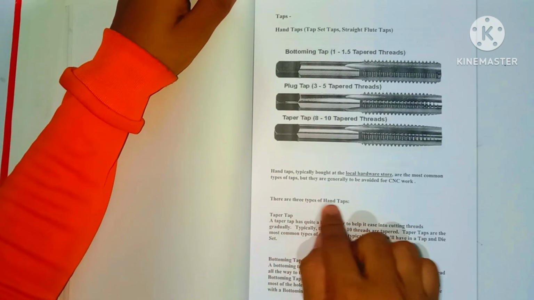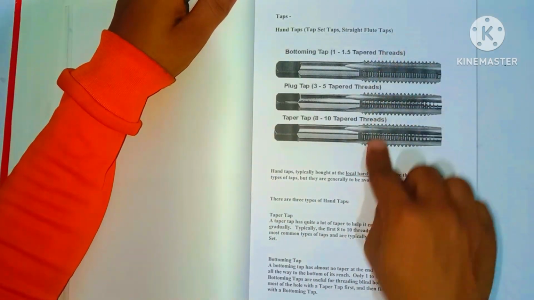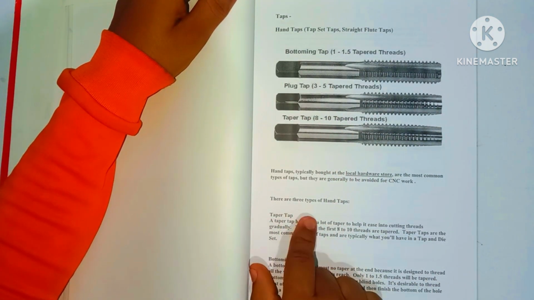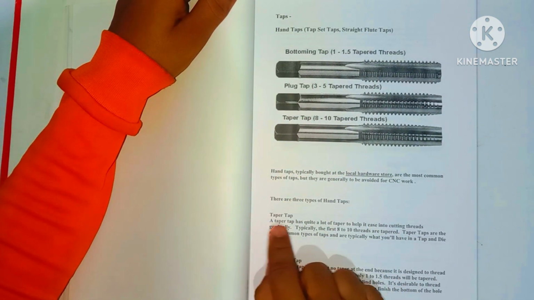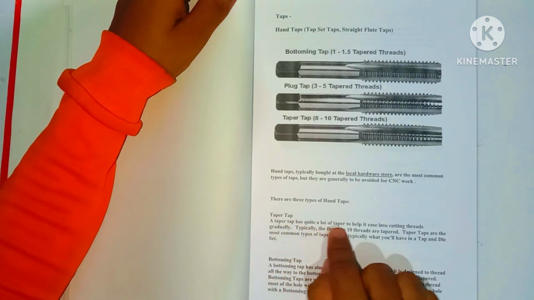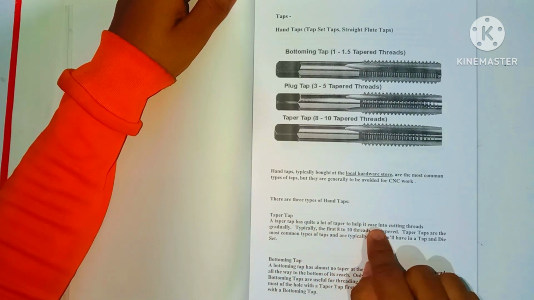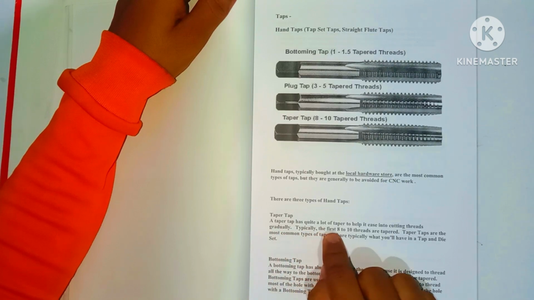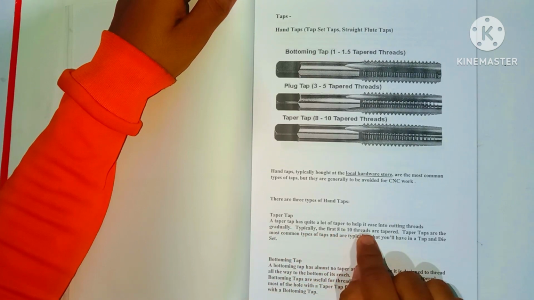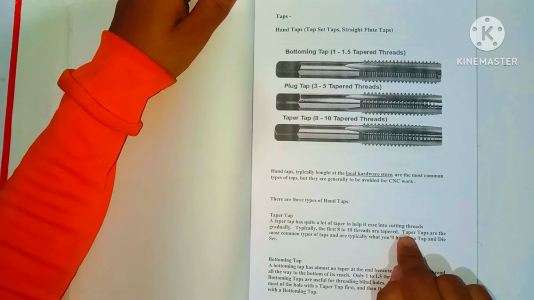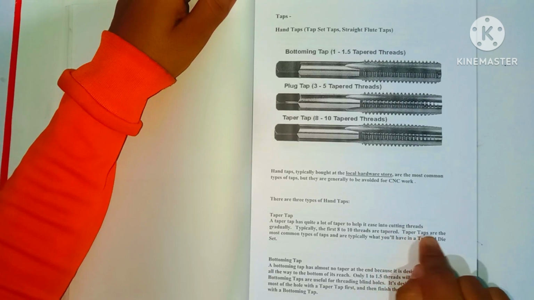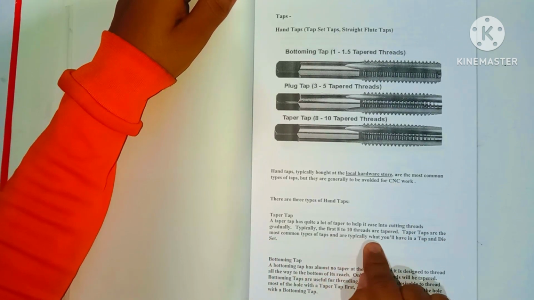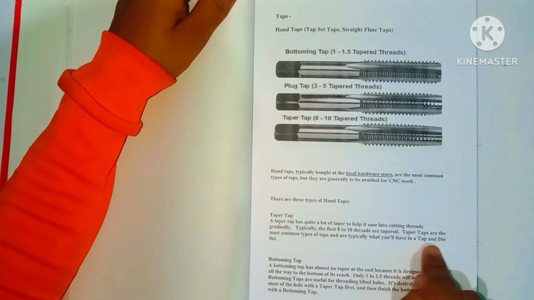There are three types of hand taps: taper tap, bottoming tap, and pull tap. A taper tap has a lot of taper to help it ease into the cutting, typically over the first 8 to 10 threads. Taper taps are the most common type of tap and are typically what you have in a tap and die set.